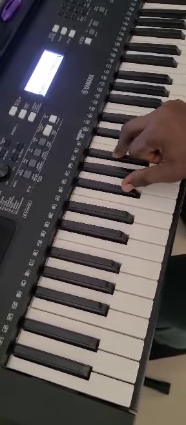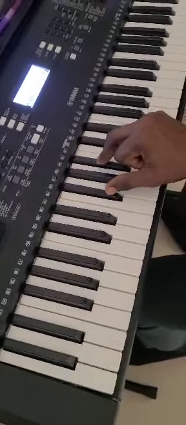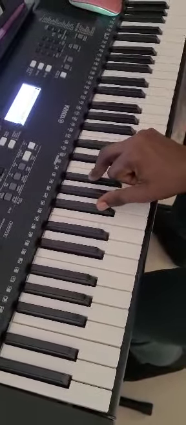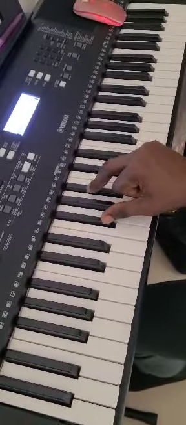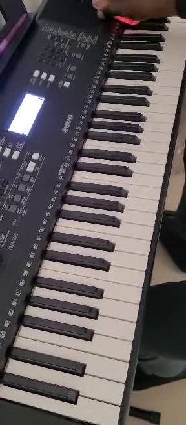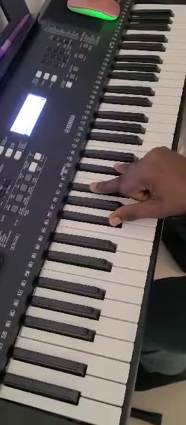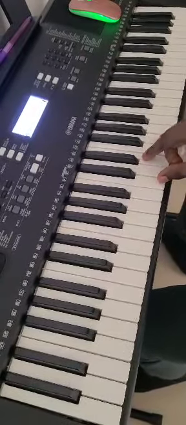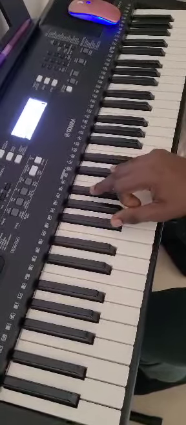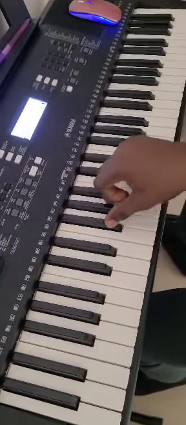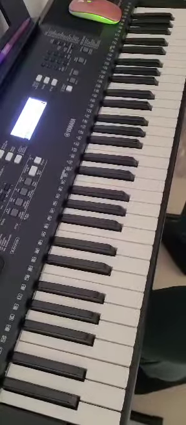And once you've done this before, you don't need to start counting every time you want to play your F sharp major. So just try to work on memorizing the shape. This is your F sharp. This is your F sharp, sorry about that. And this is your C major. So this is your C minor. This is your F sharp. This is your F sharp minor. So it's as easy as that.